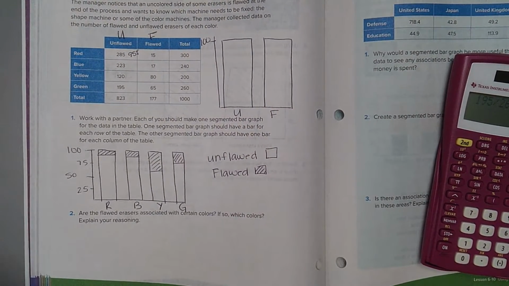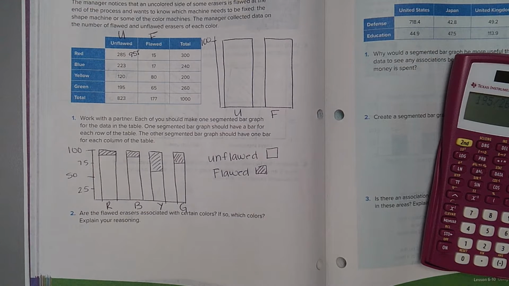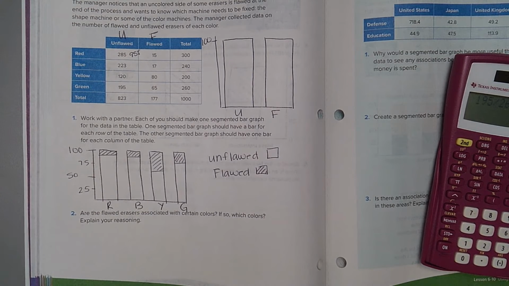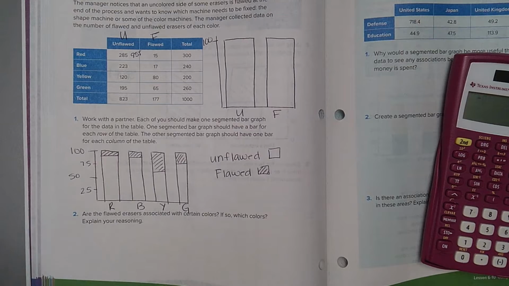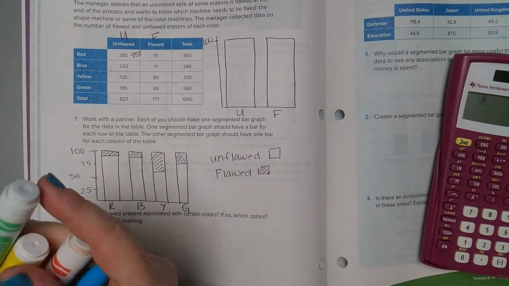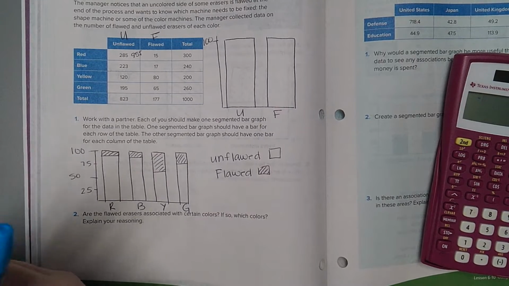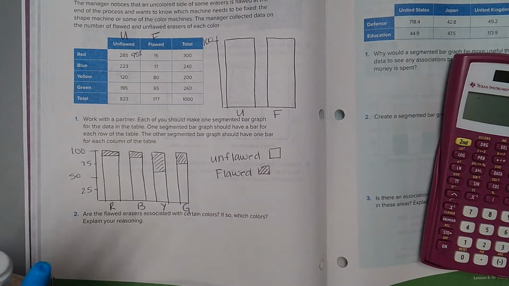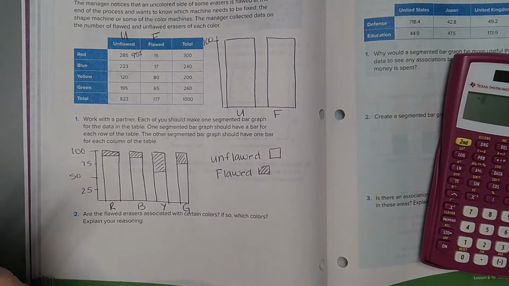We need red, blue, yellow, and green. You need each of those colors. There should be boxes under your desk with colors. Share with your partner or use your own colors.